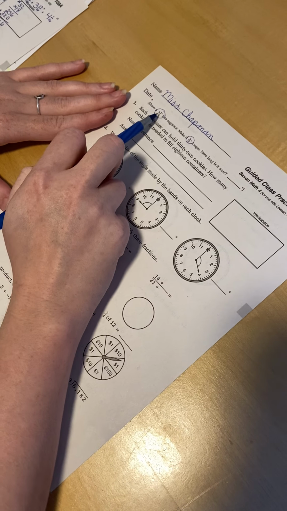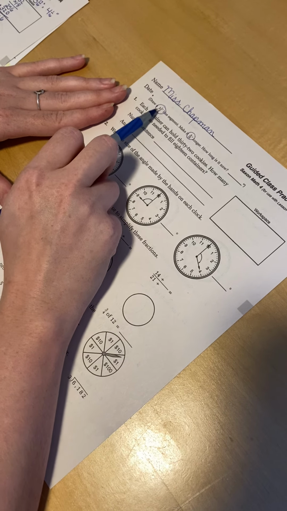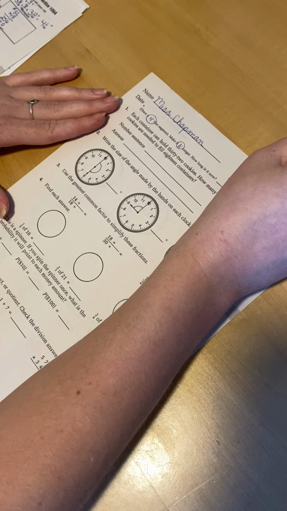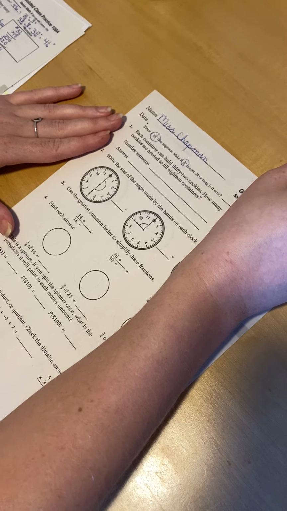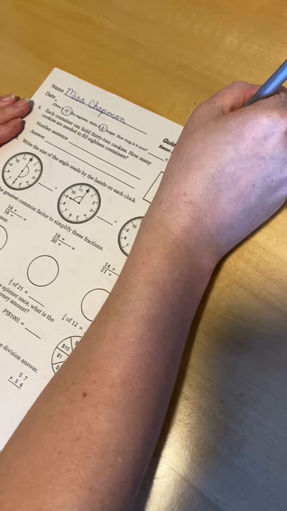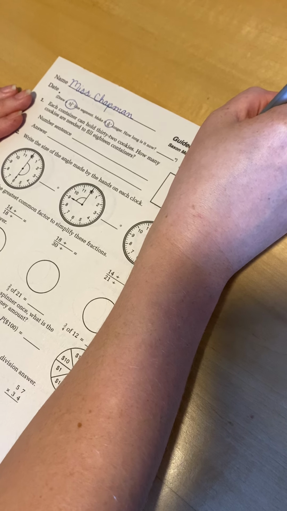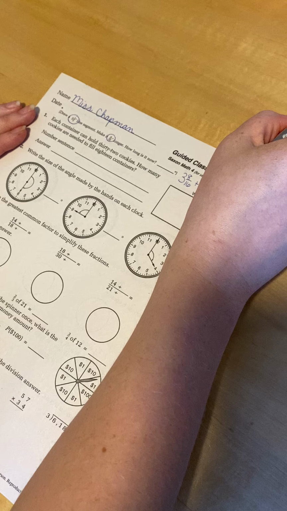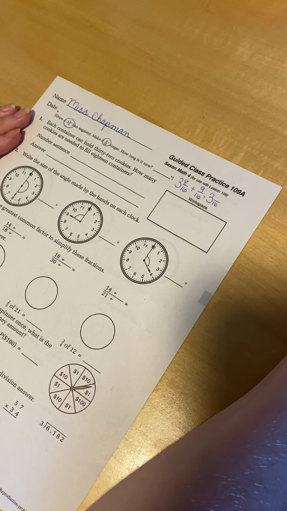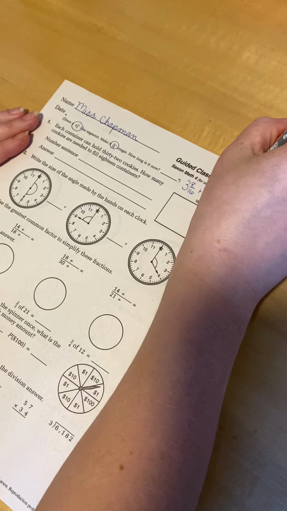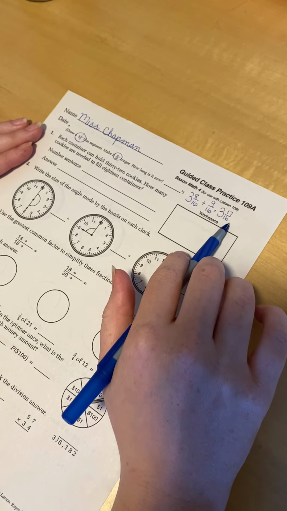Well, to do that, I have to make sure my denominators are the same. I'm going to change 3 and 1/2 to 3 and 8/16. I'm adding 3 and 8/16 plus 9/16. 3 plus 0 equals 3. 16, my denominator stays the same. 8 plus 9 equals 17. I have 3 and 17/16.